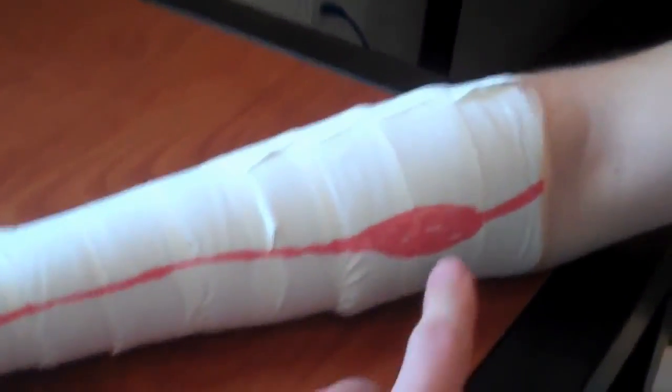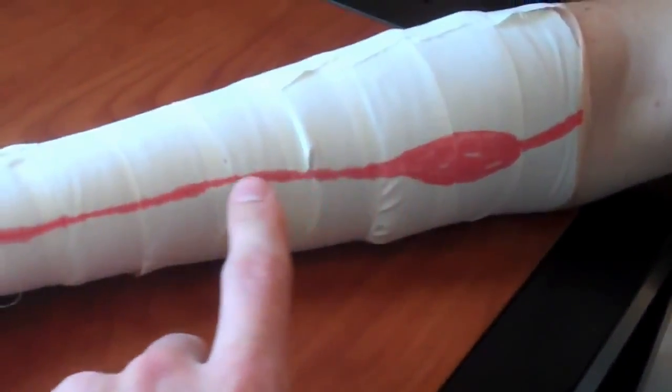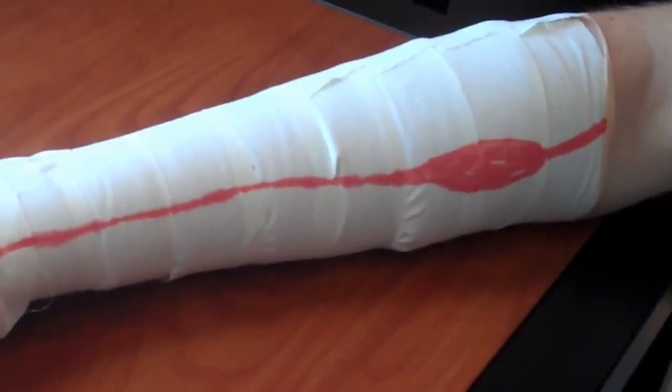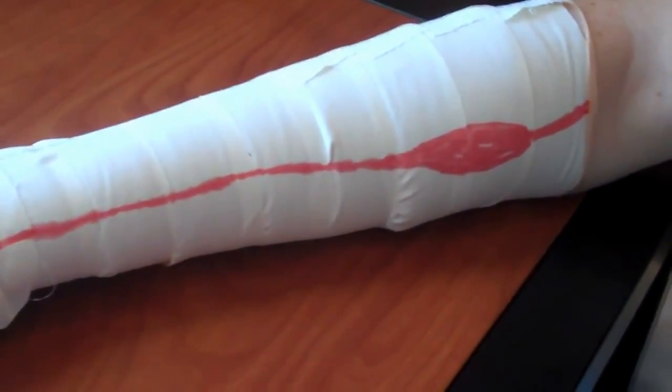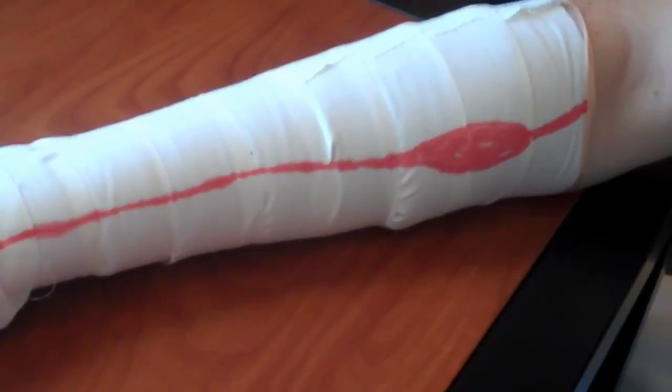of the humerus to the base of the second metacarpal, and then we have the brevis, common extensor tendon from the lateral epicondyle of the humerus to the base of the third metacarpal.